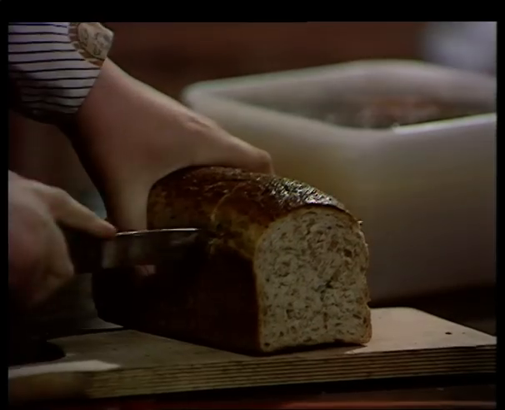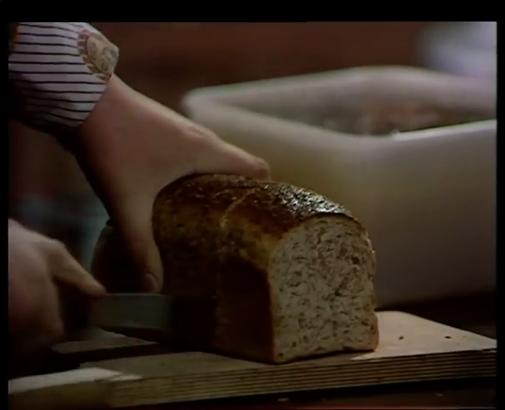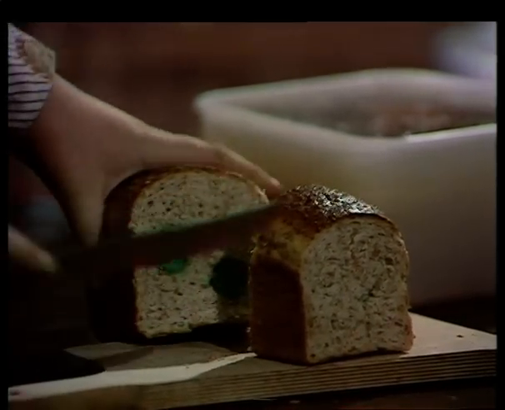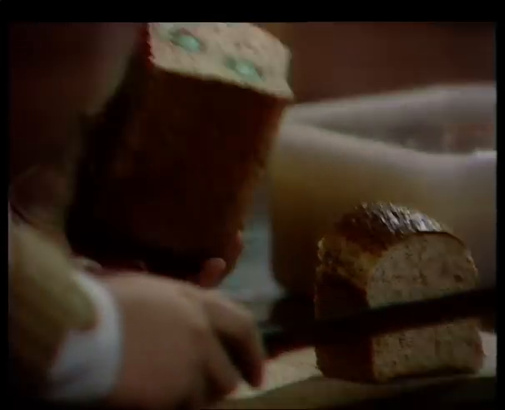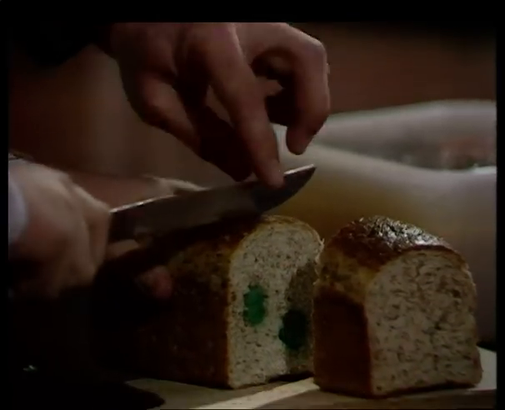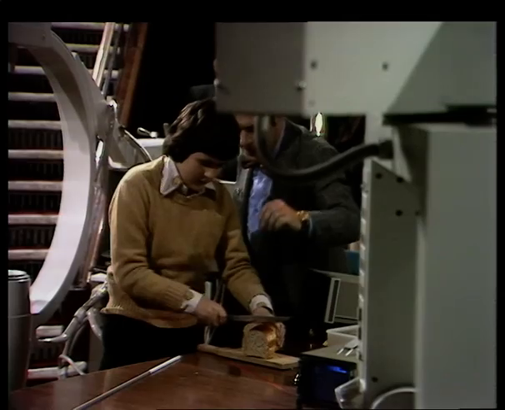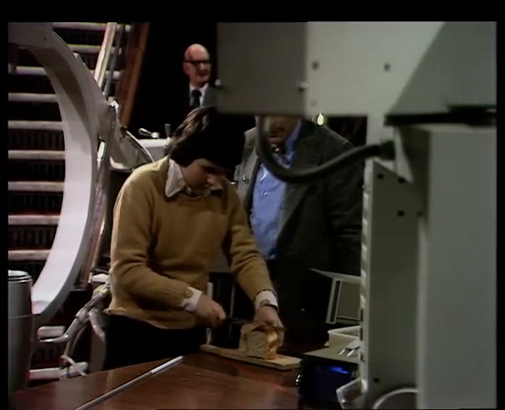Must have gone stale during the day. Giles sawing away. Right? Well, cut a nice slice. Cut it again. Cut it again there. Well, a bit thicker. Doorstep size. Right?